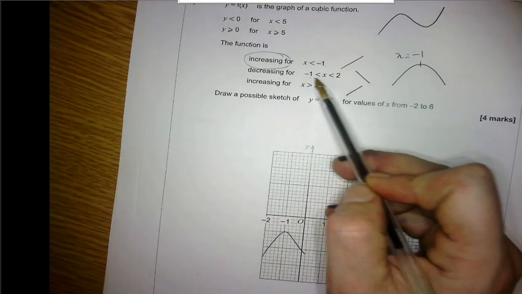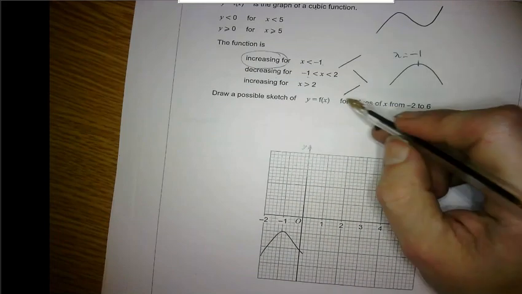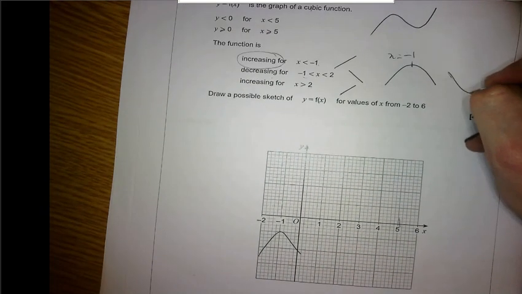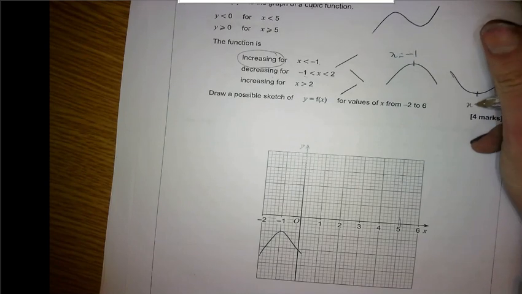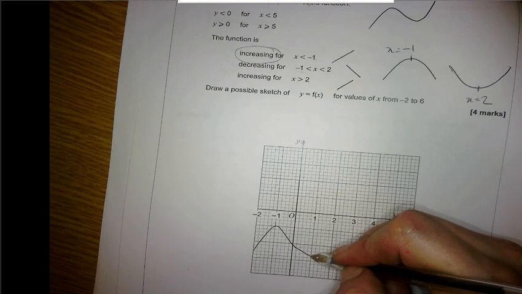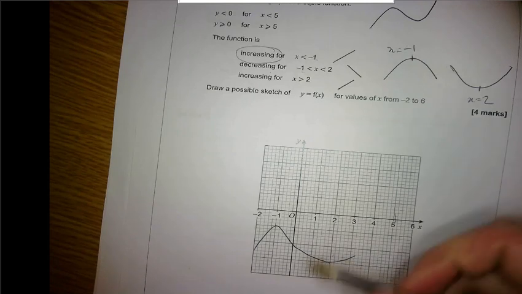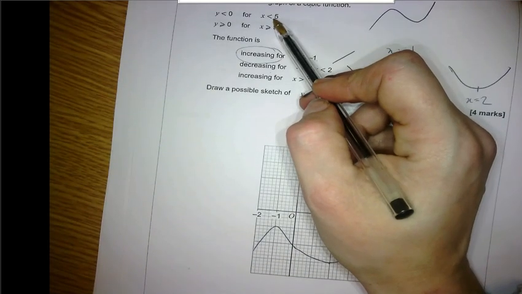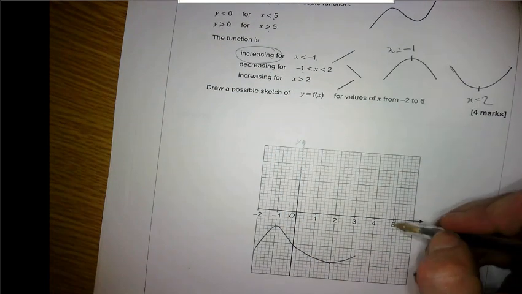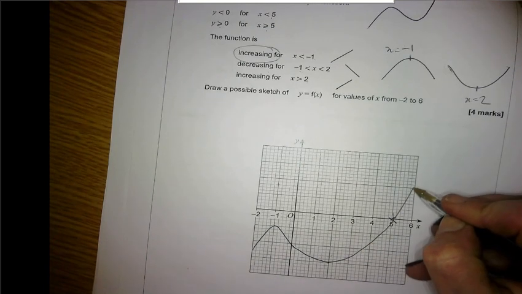So then it's decreasing between -1 and 2. Okay, so I need to make sure it's decreasing, and then it's increasing when x is greater than 2. So that means at 2, it turns again. It goes from decreasing to increasing when x is 2. So I'm going to make sure we've got another turning point when x is 2. And then I'm going to think about crossing the x-axis. So y is greater than or equal to 0 when x is greater than or equal to 5. That means it crosses the x-axis at 5. So it's going to look like this.